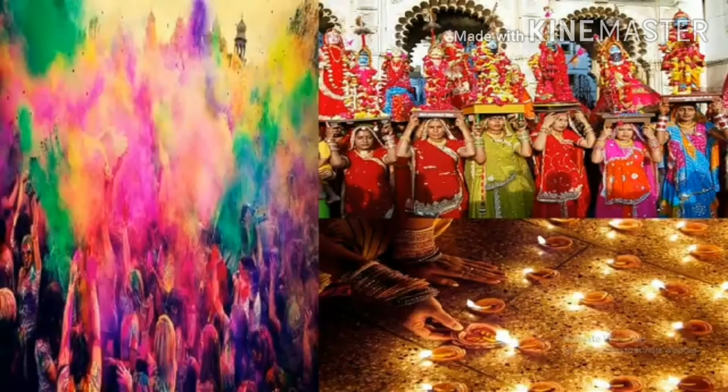Language and festivals. The main languages spoken here are Hindi and Rajasthani. Holi, Diwali, Eid, Dussehra, Gangaur, and Teej are the main festivals of this region. The celebration of different festivals shows the presence of people belonging to different religions.